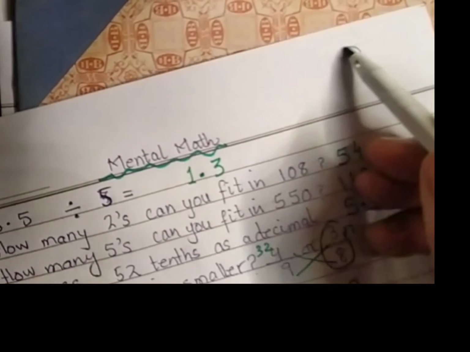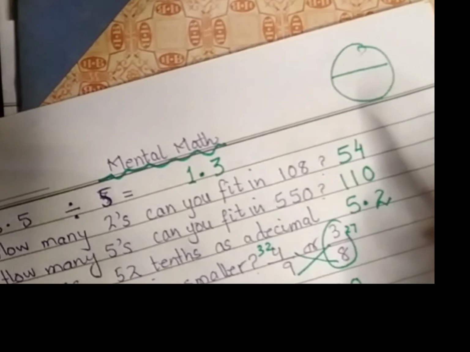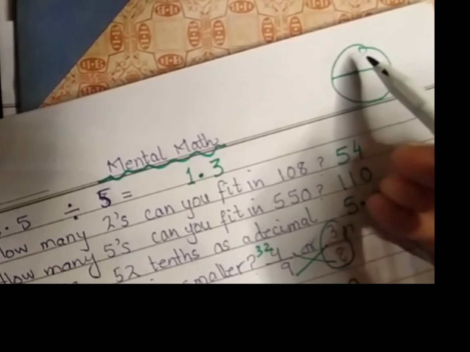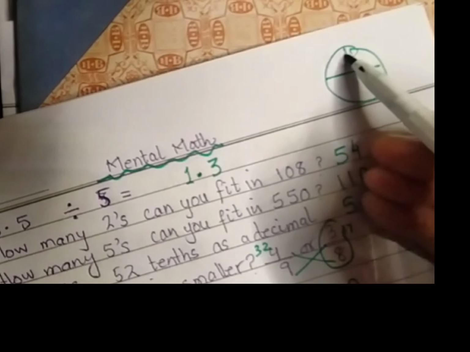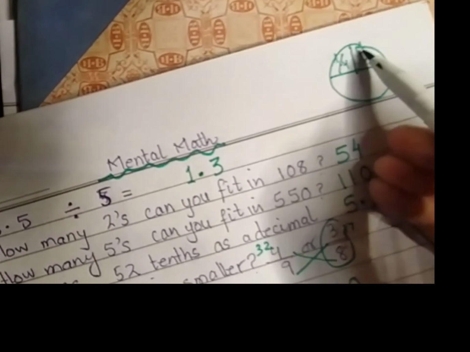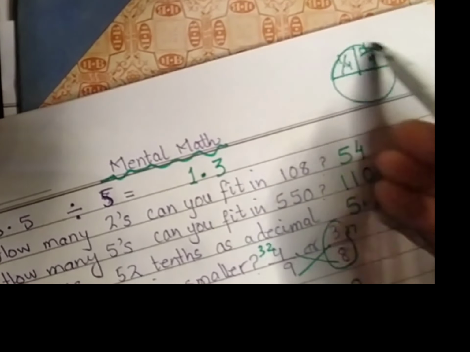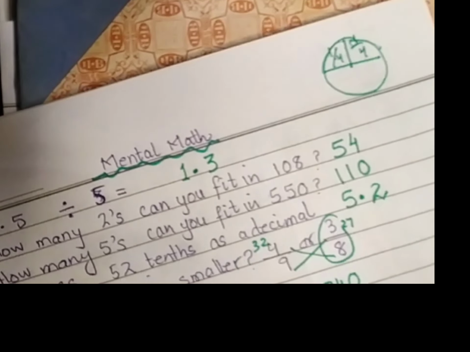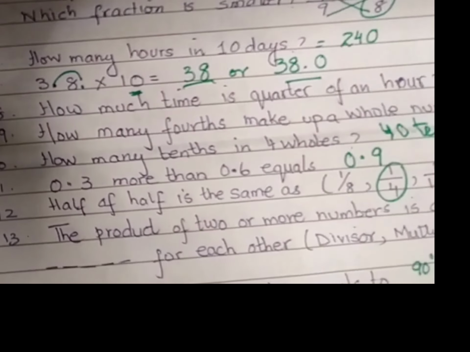Let's have a look. This is half the pizza, okay? But when your mother is asking you to share half of the half, it means a quarter. This is 1/4 and this is 1/4. 1/4 and 1/4 makes it a half, isn't it? So answer is a quarter here.